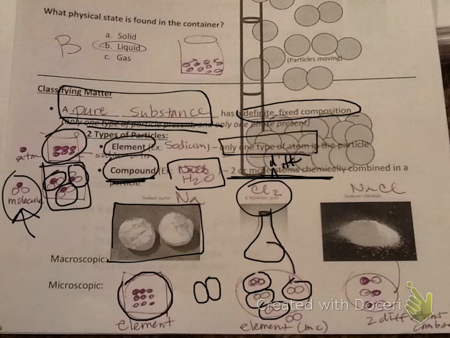Elements have only 1 atom type in each particle. Because this one particle contains a chlorine bonded to a chlorine, it's the same atom type. So technically this is an element. It's elemental chlorine. It's called a diatomic element. That's a hard one. That's why I put it in the notes. I like to put the hard ones in the notes. They're in the book too.